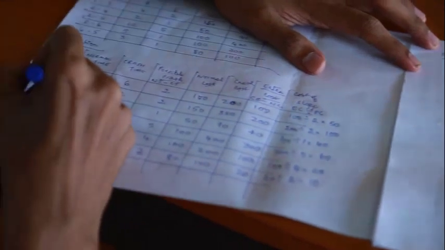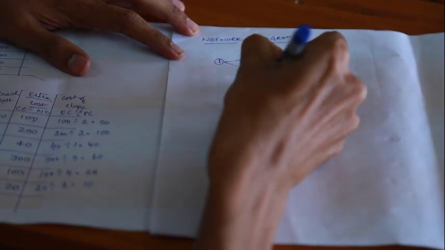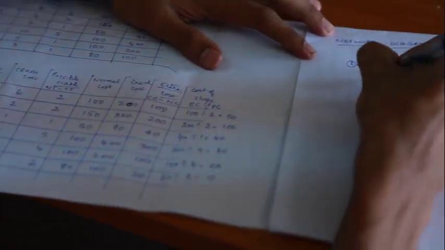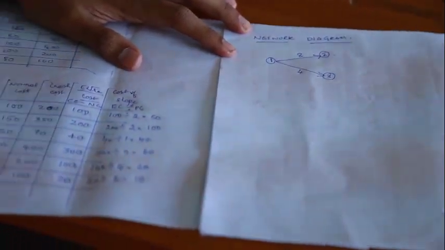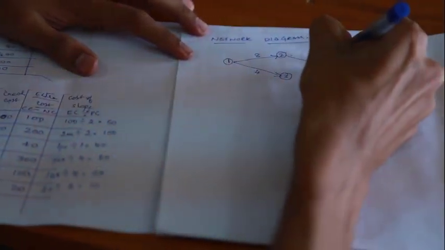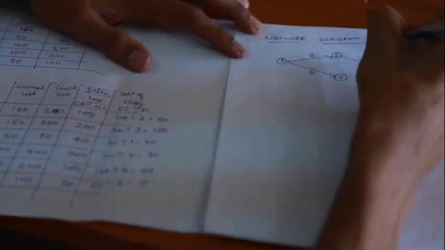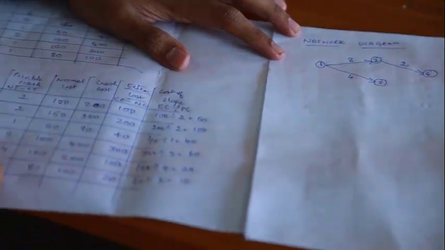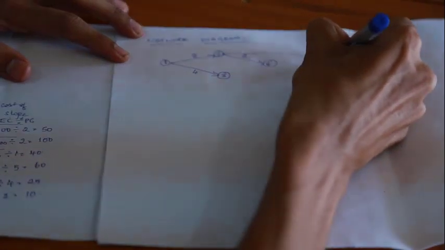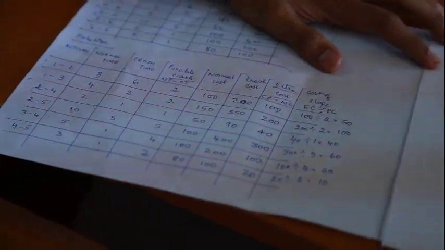Next, activity 1 to 3. The normal time is 4, so we note down normal time 4. Next, activity 2 to 4. The normal time is 2. Next, activity 2 to 5. The normal time is 10, so we note down here normal time 10.